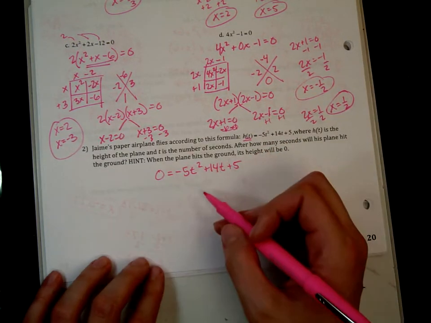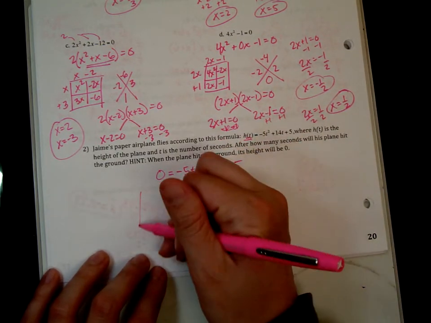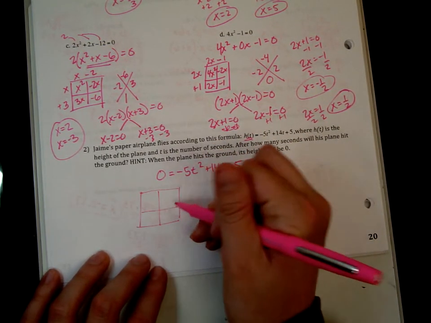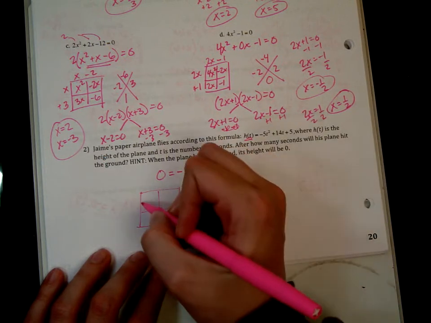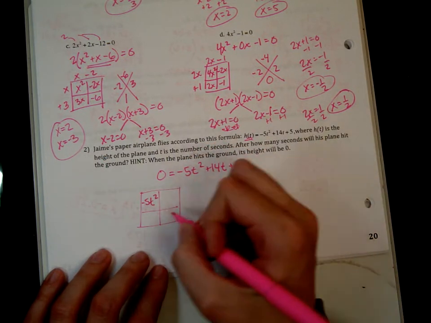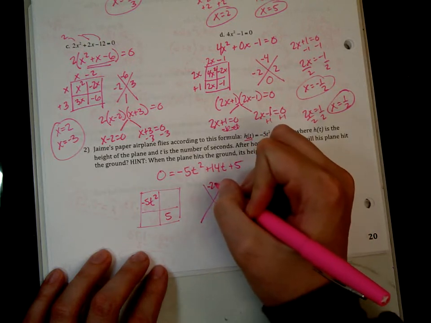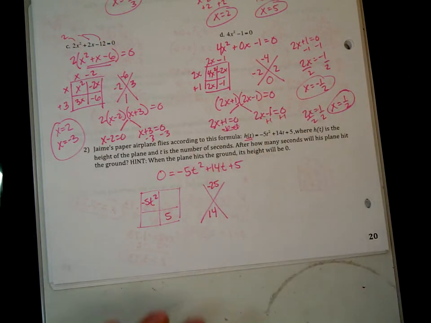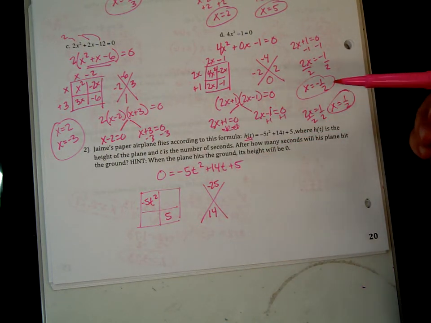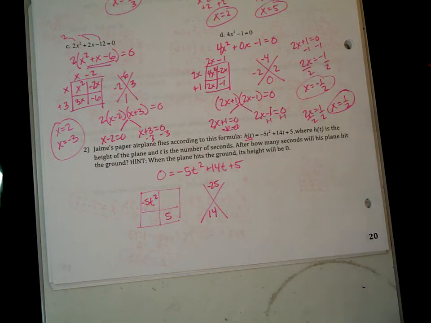I can try to factor this. So we have negative 5t squared and 5. We need two numbers that multiply to negative 25 and add to 14. The only numbers that I know that multiply to negative 25 are 5 and 5. And those definitely don't add to 14. So we need to use the quadratic formula.